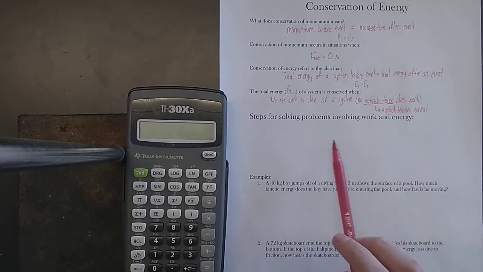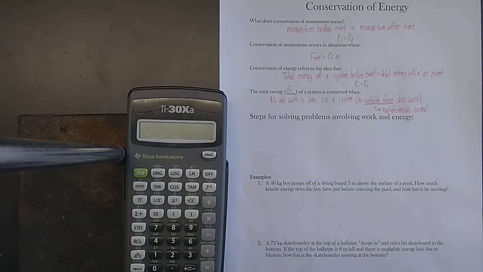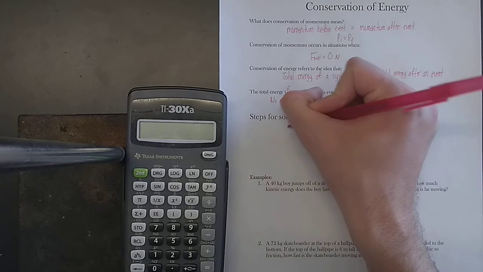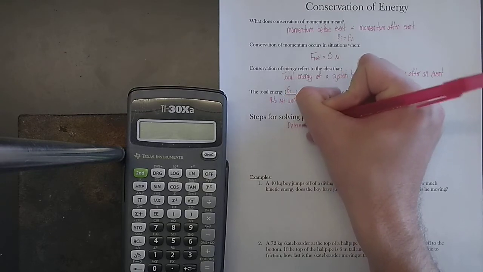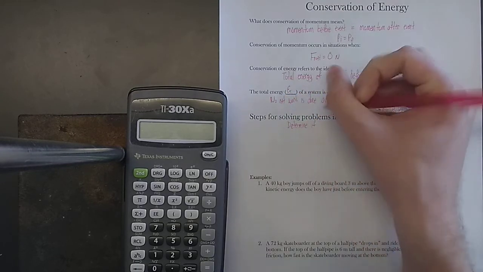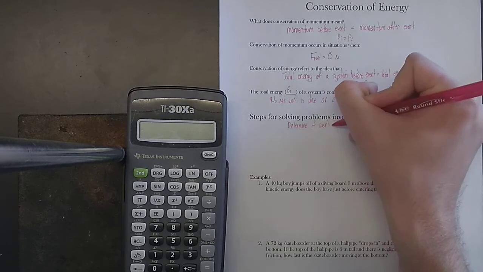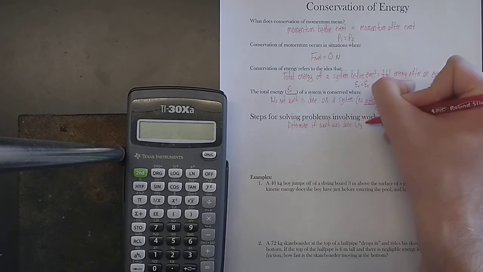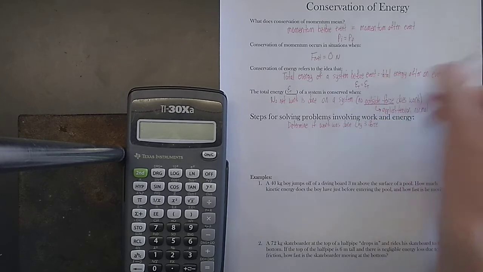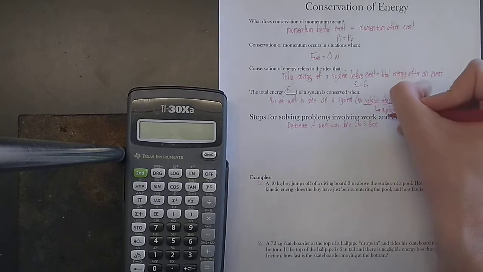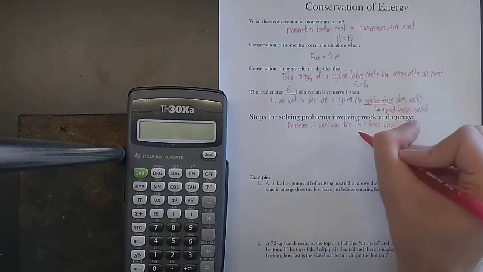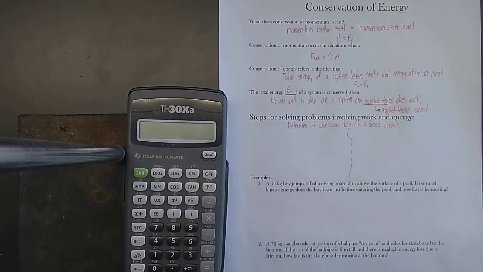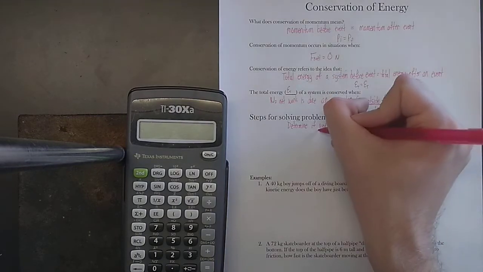Similar to when we did this for momentum, we're going to write out our steps for solving problems involving work and energy. The very first thing you do is you determine if work was done, and I'm going to put in parentheses, by those three forces we listed above, the applied force, the tension, or the normal force. There's only going to be two options. Either work is done by those forces, or it's not done by those forces.